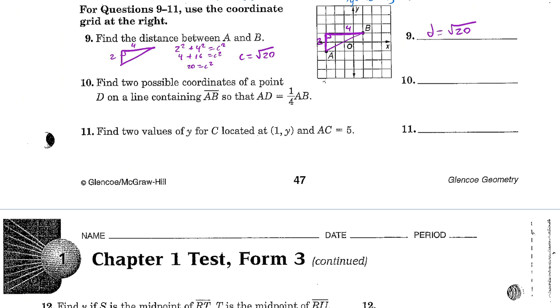Okay, or you could punch it into a calculator and get it's around 4 point something, right? It's between square root of 16, which is 4, and square root of 25, which is 5. So it's 4 point something. Let's just say 4.5, okay?